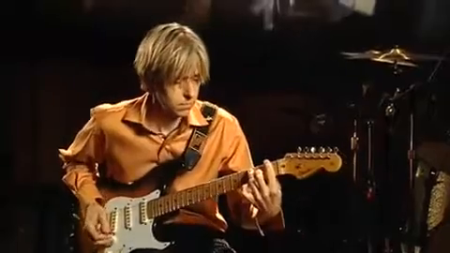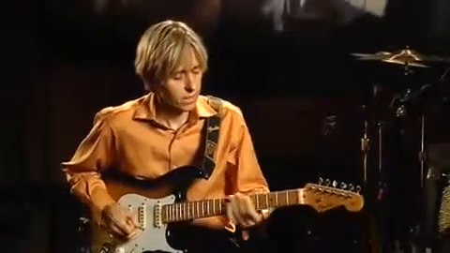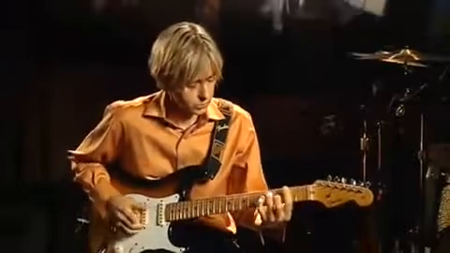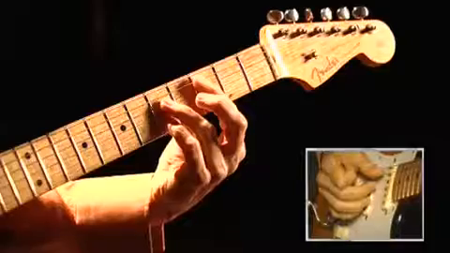So this can be done by just moving around the 3rd and the 5th, or the root note as well. And you just skip strings in between.